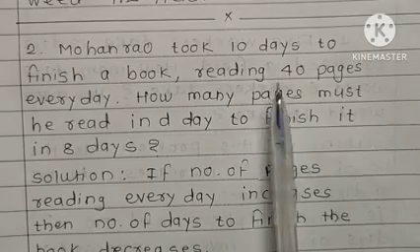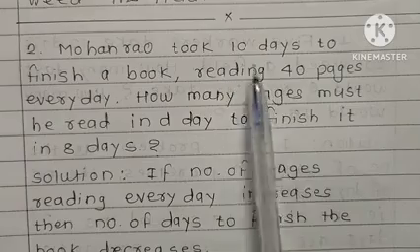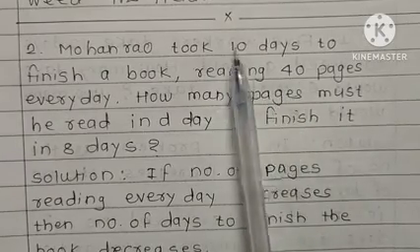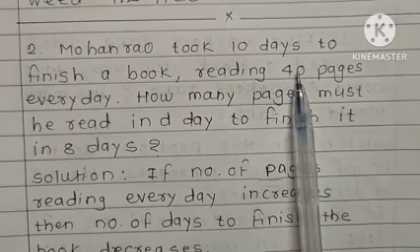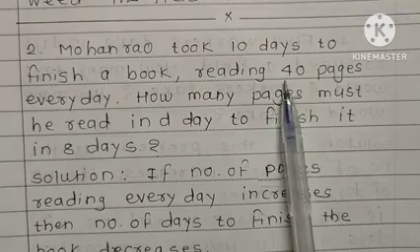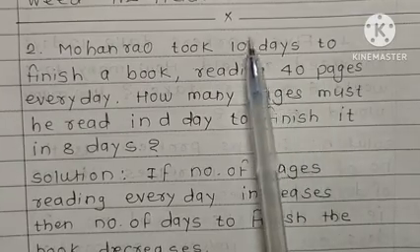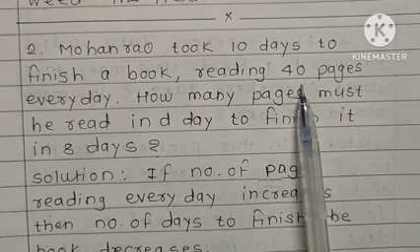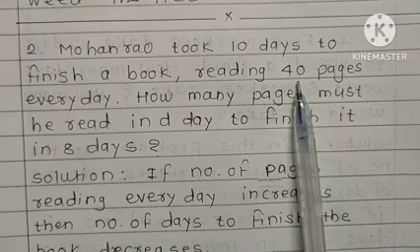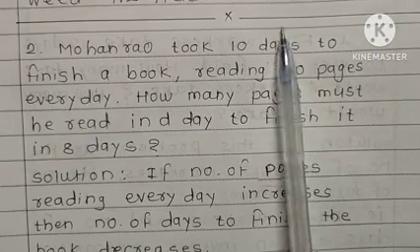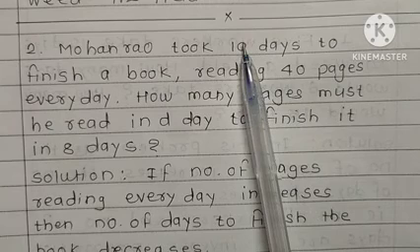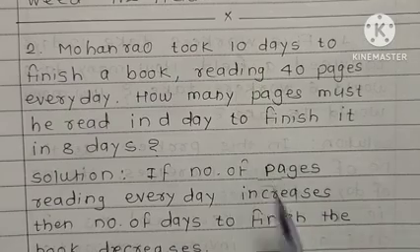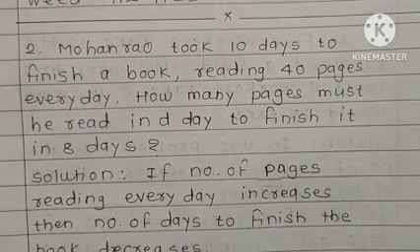So, the number of days and the number of pages per day are in inverse proportion. If the number of pages increases, the number of days will decrease. If the number of pages per day decreases, then the number of days increases. That means inverse proportion.